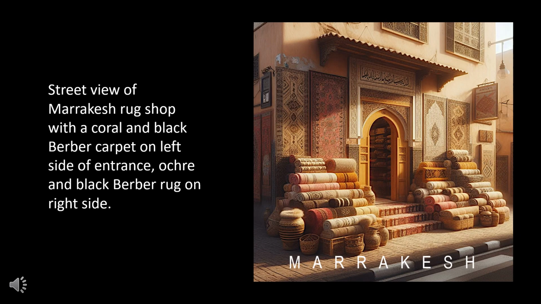Street view of Marrakesh rug shop with a coral and black Berber carpet on left side of entrance, ochre and black Berber rug on the right side. As you can see, Image Creator didn't exactly follow my instructions, but I like the results anyway, so I didn't redo it.